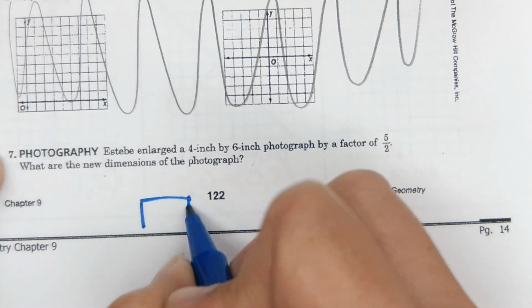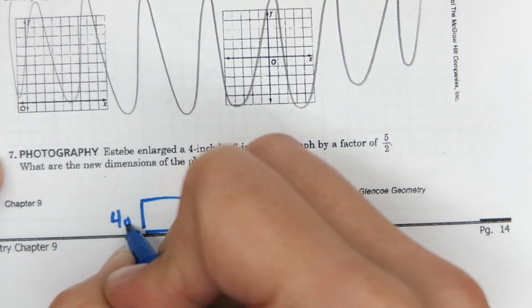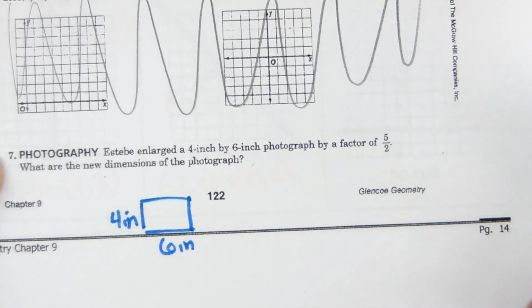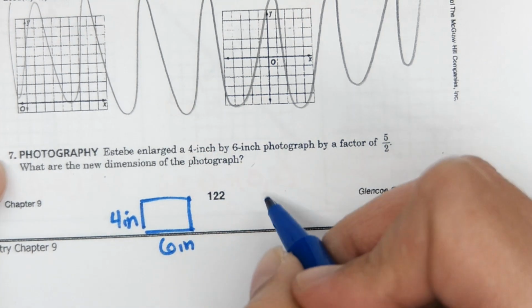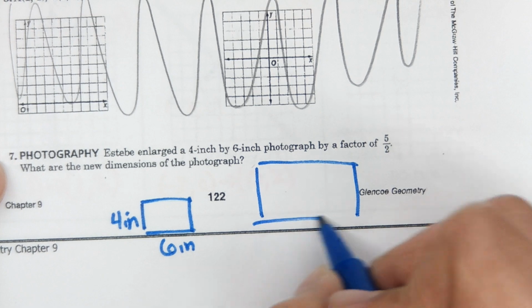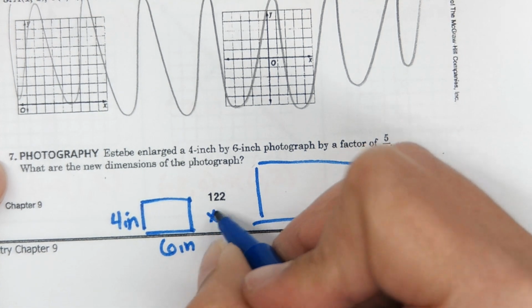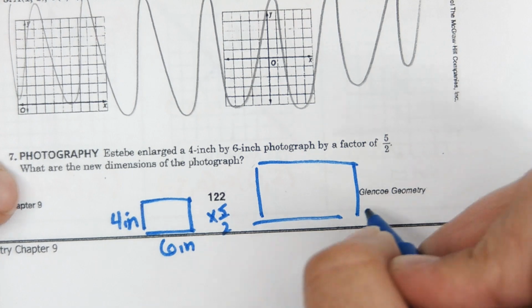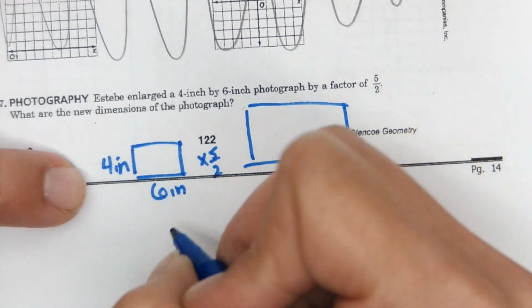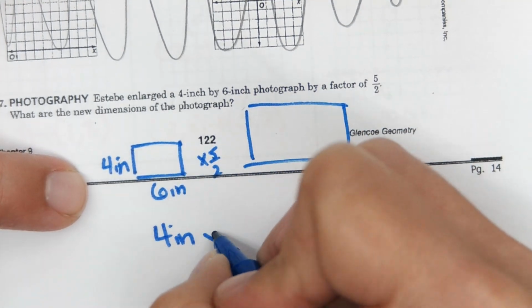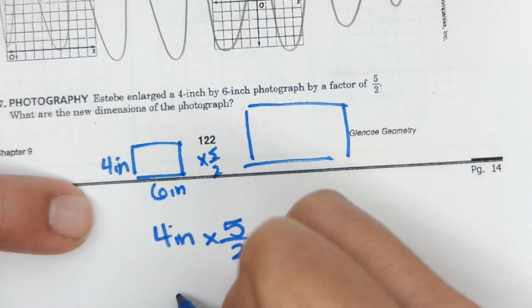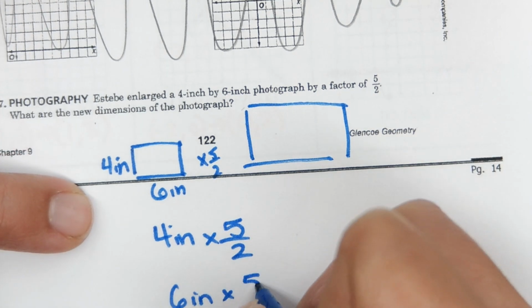So we have a photograph. It's 4 inches by 6 inches, and they enlarge it. So we have a new photograph. It's enlarged by a scale factor of 5 halves. So multiply by 5 halves to get the new dimensions. So 4 inches times 5 halves and 6 inches times 5 halves.